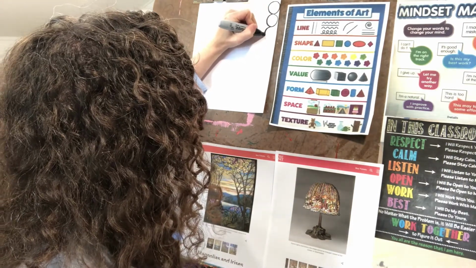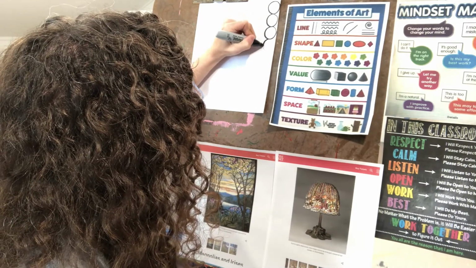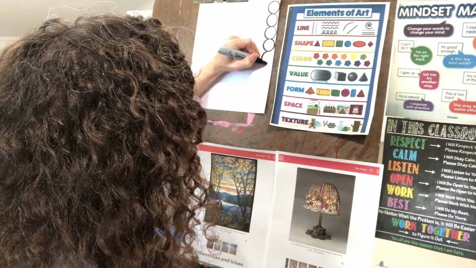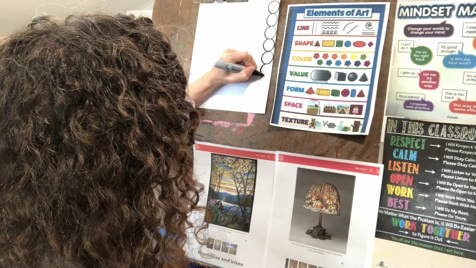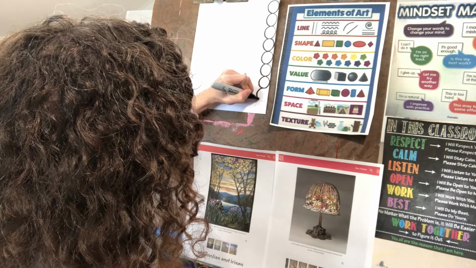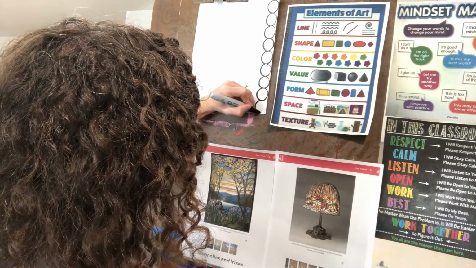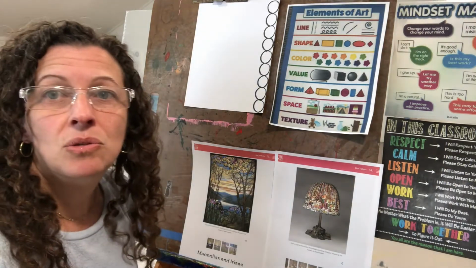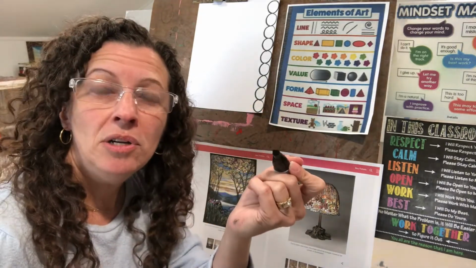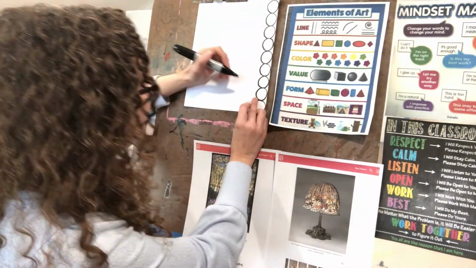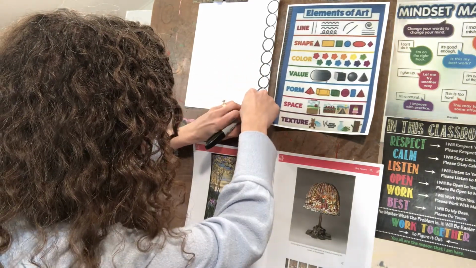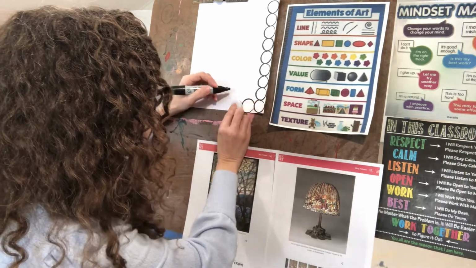So all I'm going to do is I'm going to take my geometric circles and I'm going to make a border or a frame all around my paper. Okay, so now you can see my circles. And I'm going to continue in marker just because this will speed up the process a little bit for you. But you're going to do it in pencil, please, so that if you make a mistake, you can erase.